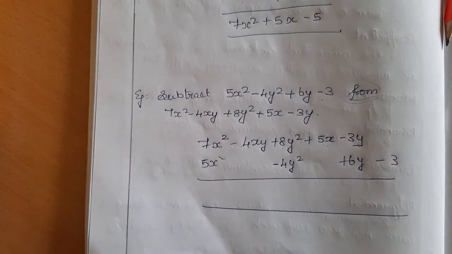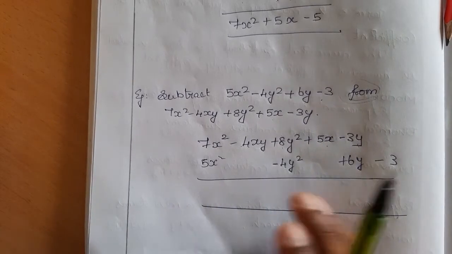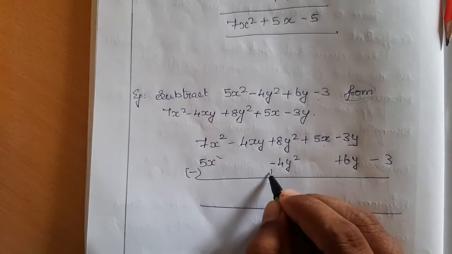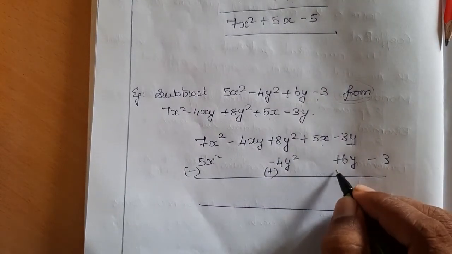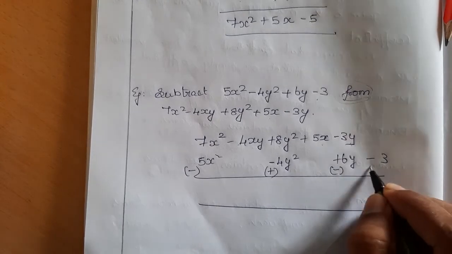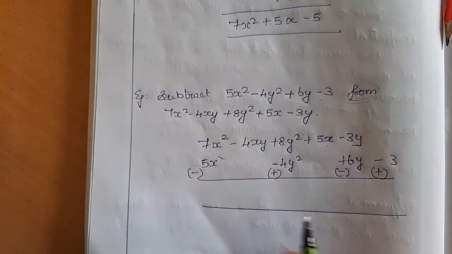While doing the subtraction, the signs of the second expression will be changed. Here is a positive, so it will change to negative. Here is a negative, it will change to positive. Again a positive changes to negative, and this negative will change to positive. So don't consider the sign which you originally wrote; consider the one which we replaced.